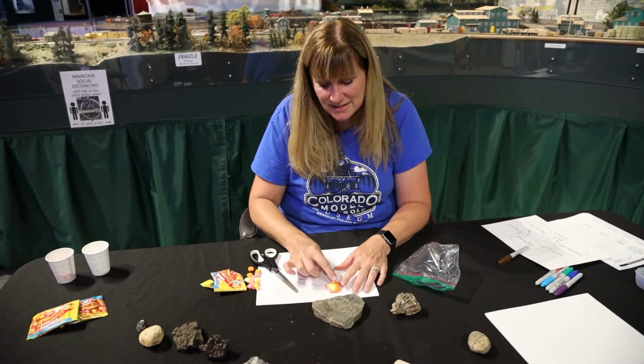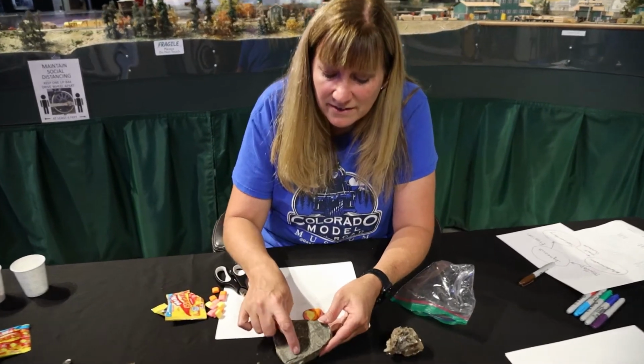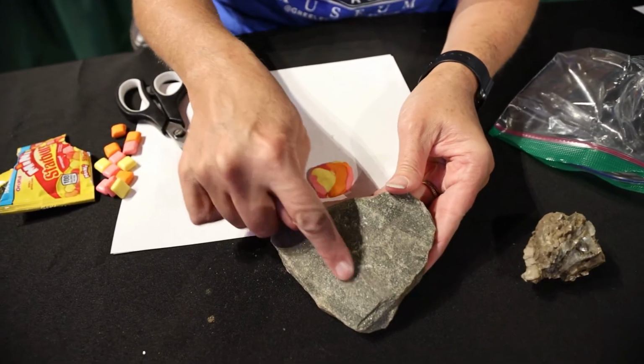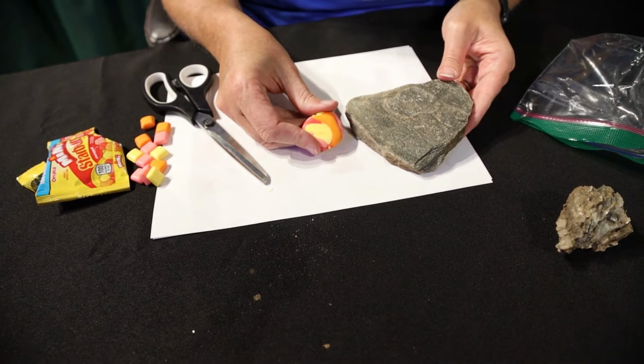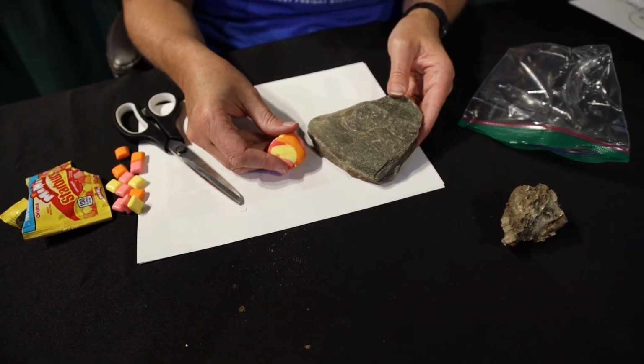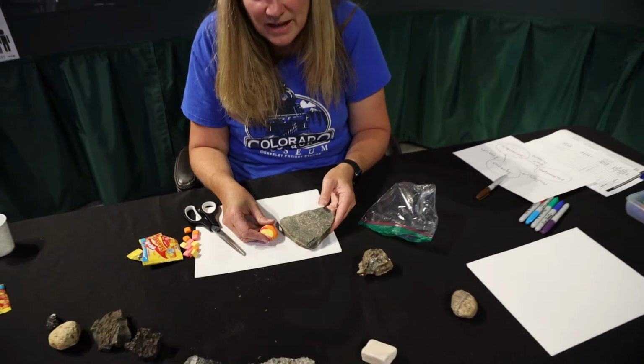Can you see how you still see some swirls and lines like you do here? We can see some colors. Metamorphic rock. Heat and pressure applied. So now we want to take it back to igneous rock. So what do we have to do?